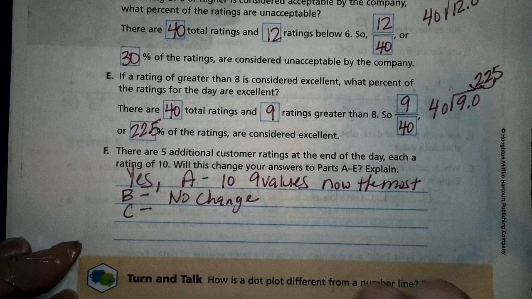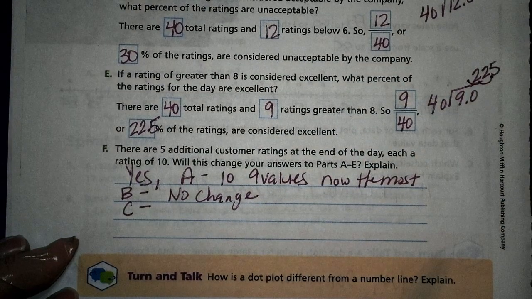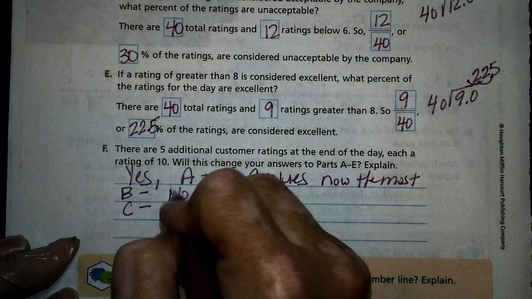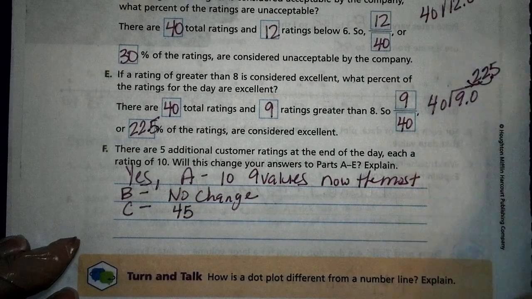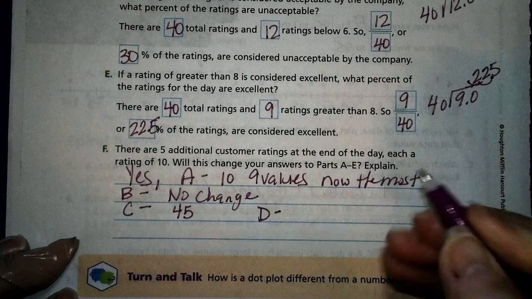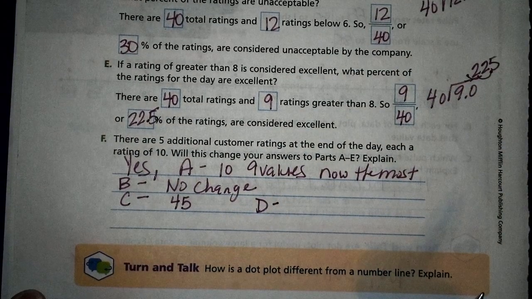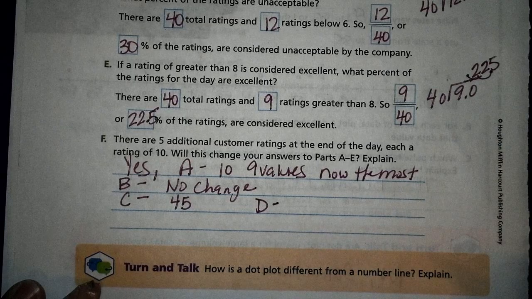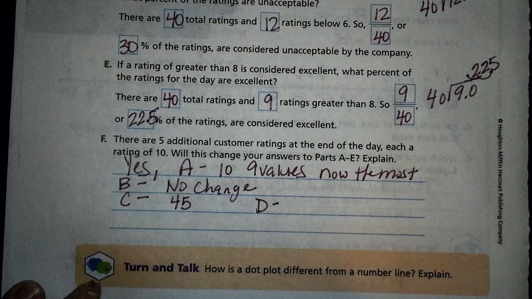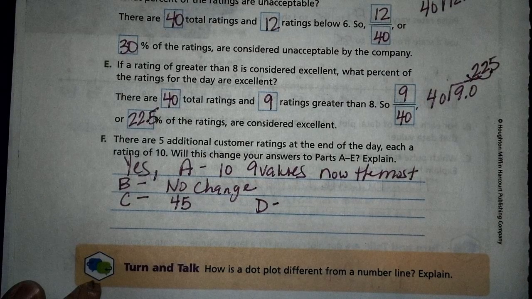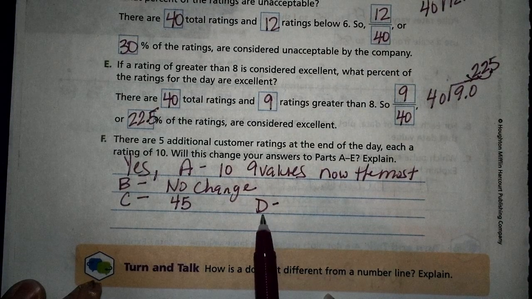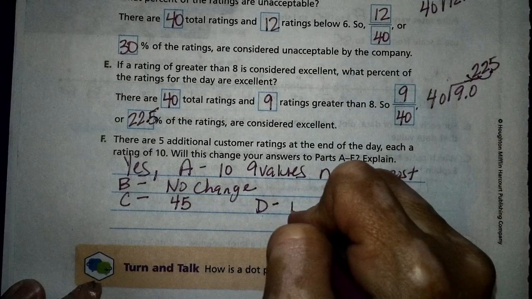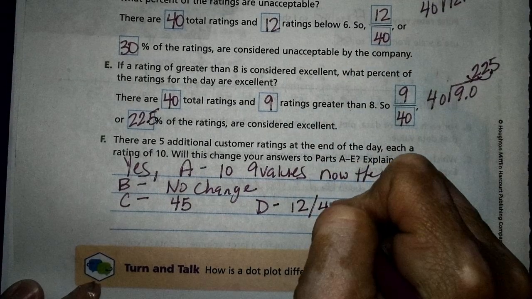C would be how many observations are now shown. So that would be 45. D says, what is the ratings of 6 or higher? So, yep, that would now change to 6 or lower. So that wouldn't change, but what changes is my denominator.